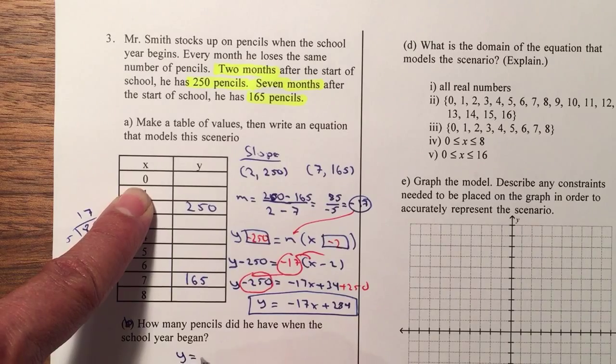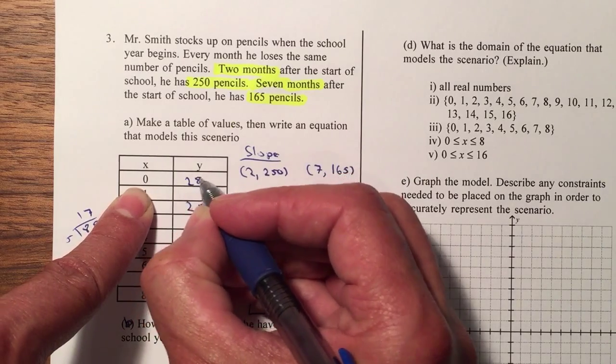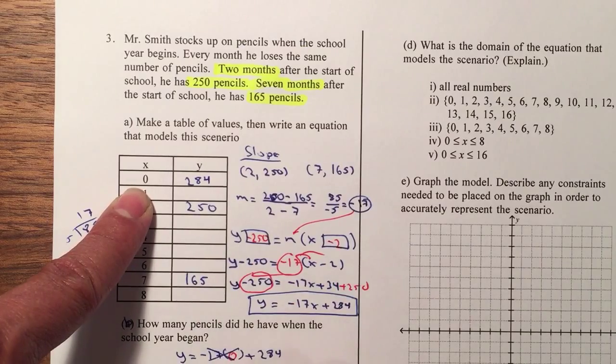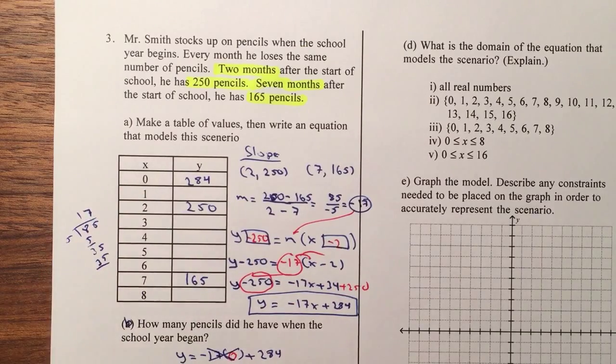So y is equal to -17 times 0, on the 0 month when he first began, plus 284. That cancels, so therefore y is equal to 284. That's how many pencils he started with at the beginning of the school year.